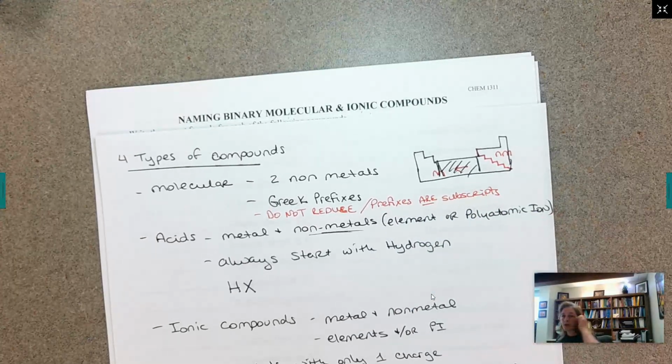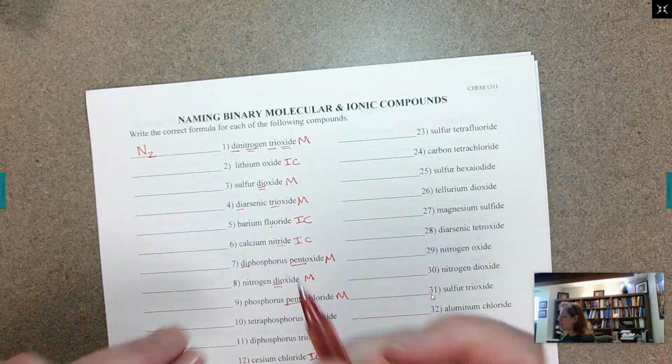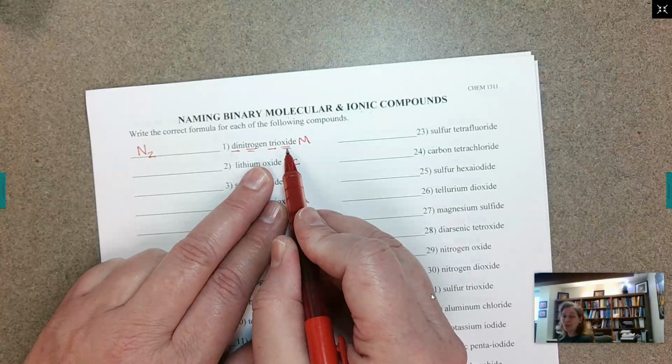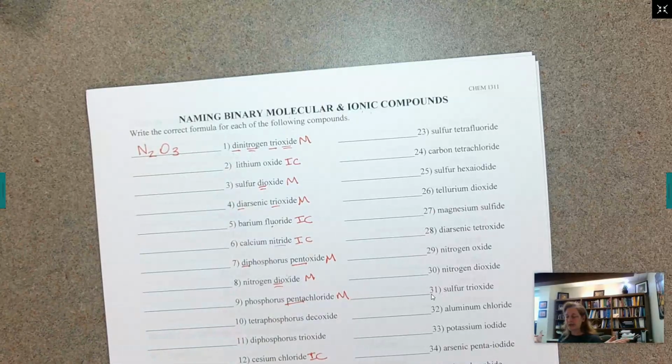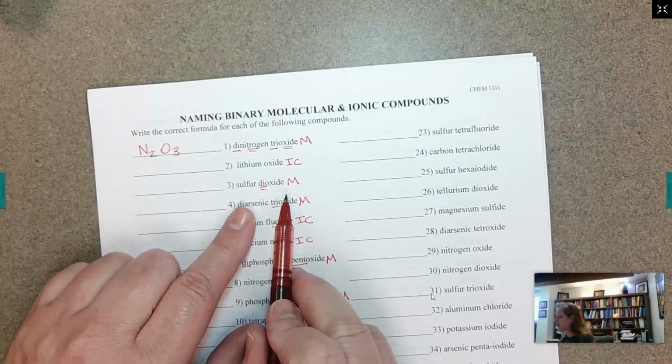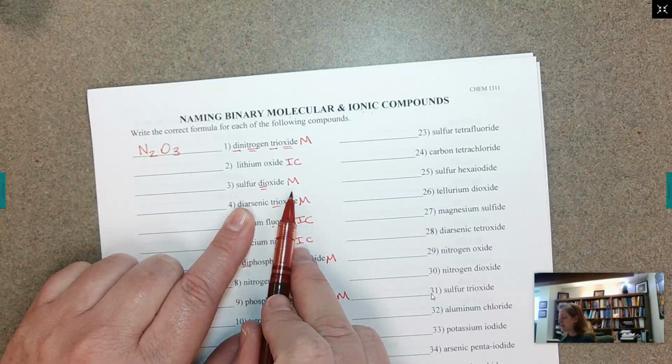Okay? So that's pretty much key to molecular compounds. Trioxide, that means I've got 3 oxygens, so N2O3. That's it, I'm done. Okay? Now let me look at another molecular compound, because I'm going to do it the same way.